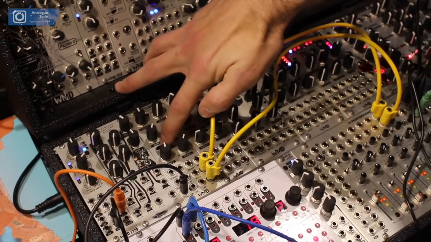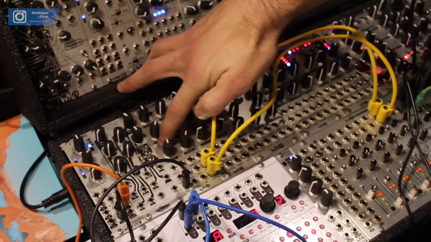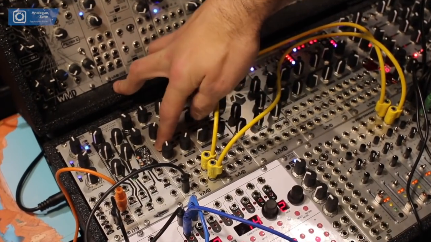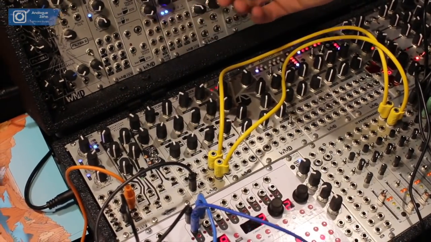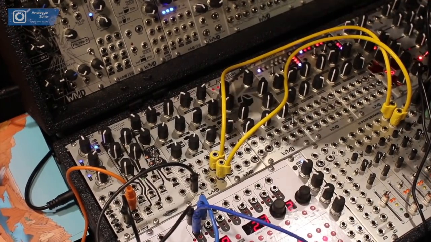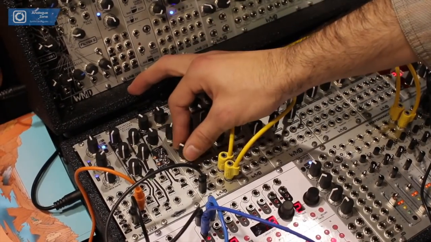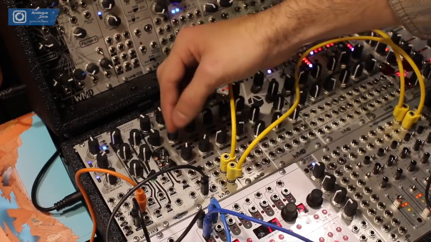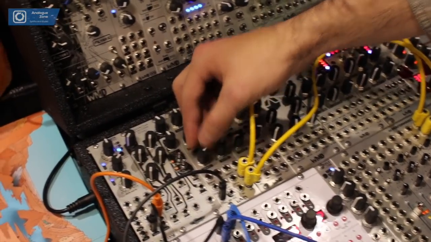So in the center mode, it's amplitude and likelihood that a particle will be produced. All the way to the right, it's just the likelihood. So what we end up with is very distinct claps where we have the ability to adjust the density or the amount of particles that are produced in a burst.